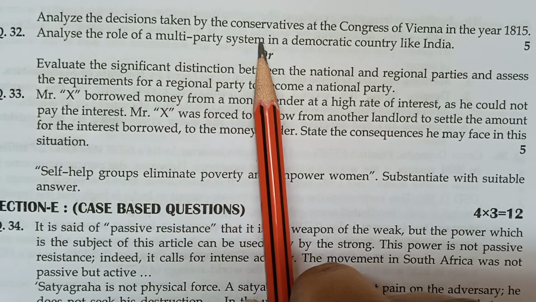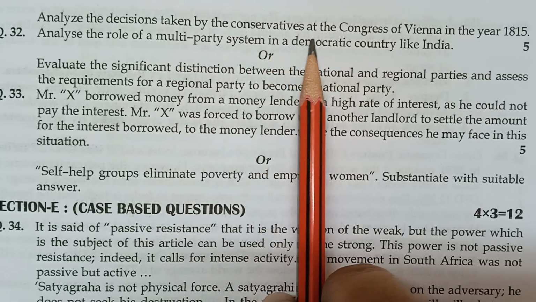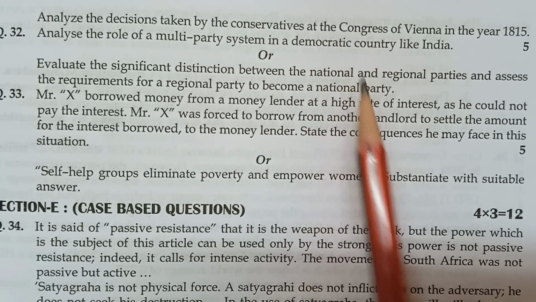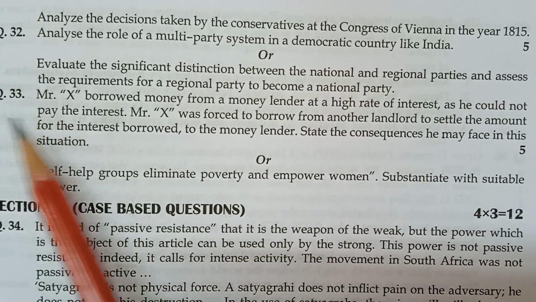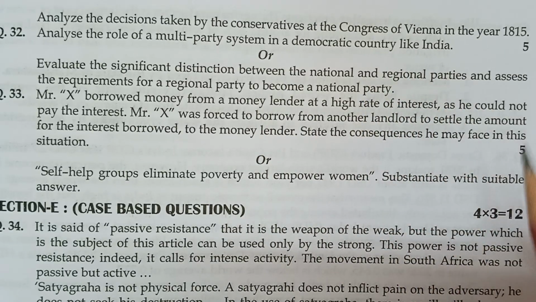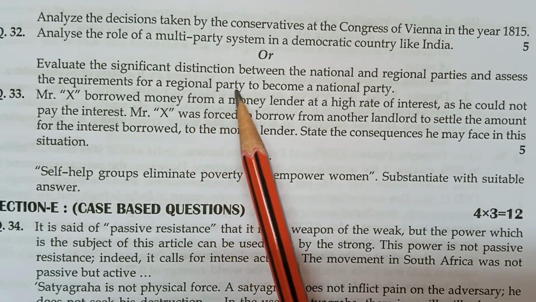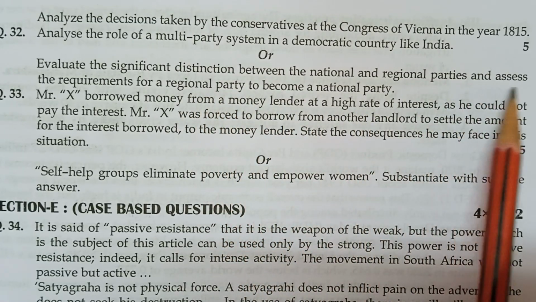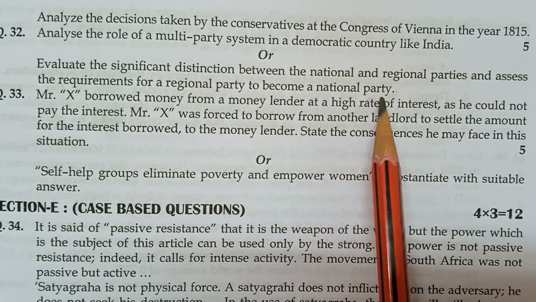Analyze the decisions taken by the conservatives at the Congress of Vienna in the year 1815. Or question number 32, analyze the role of the multi-party system in a democratic country like India. So political parties, that chapter is really very important. So we have covered everything properly. So you need to be aware of these questions and evaluate the significant distinction between national and regional parties and assess the requirements for a regional party to become a national party.